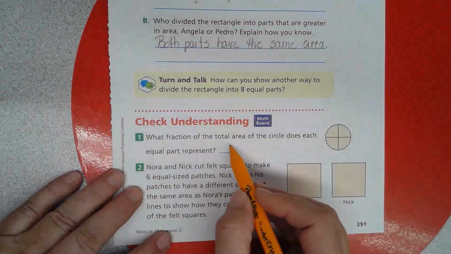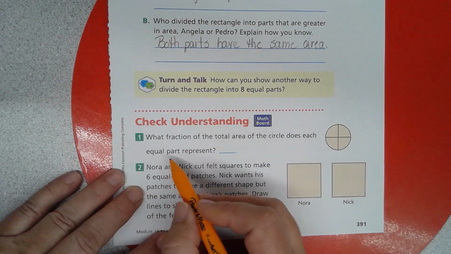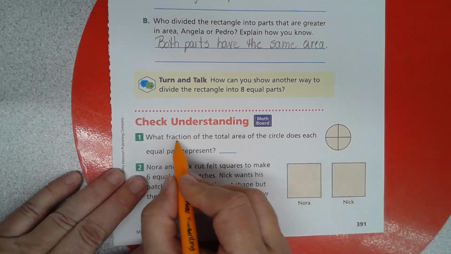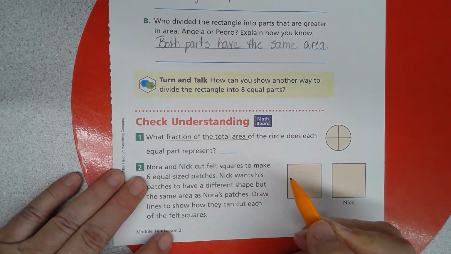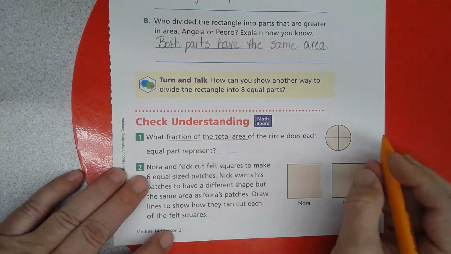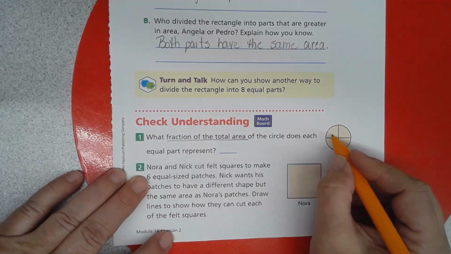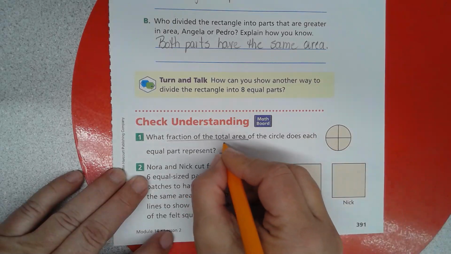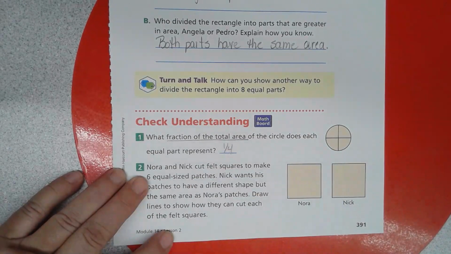What fraction of the total area of the circle does each part represent? Here we go, fraction of the total area. So they're asking for unit fraction. So if we picked out 1, we would pick out 1 out of 4. So that will be 1/4.